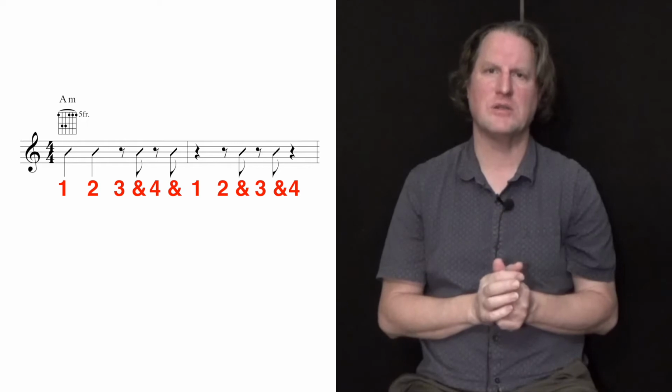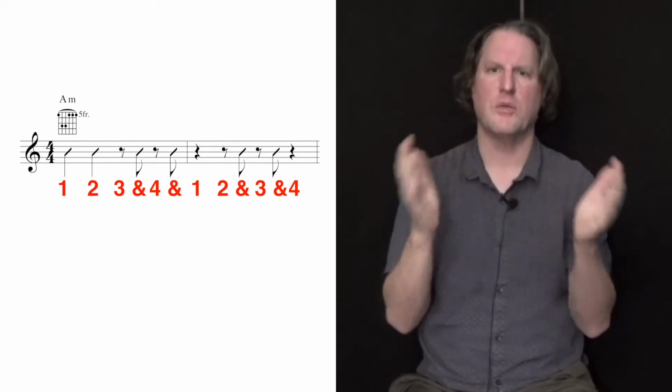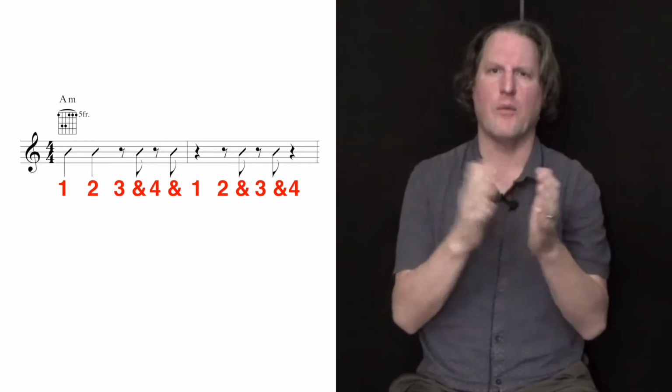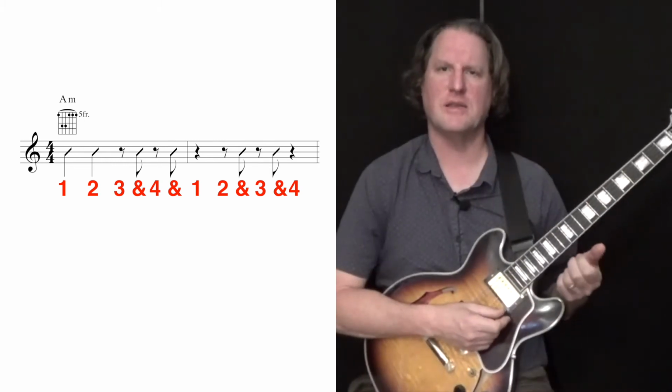So that is counted as 1, 2 and 3 and 4, but it's performed as 1, 2 and 3 and 4. Now if we string these two measures together, we have this: 1, 2, 3 and 4 and 1, 2 and 3 and 4. And that repeats 4 times. Now let's go ahead and check this out with the chord.